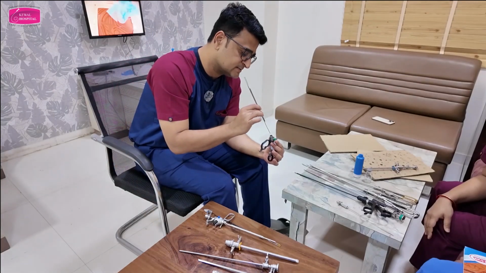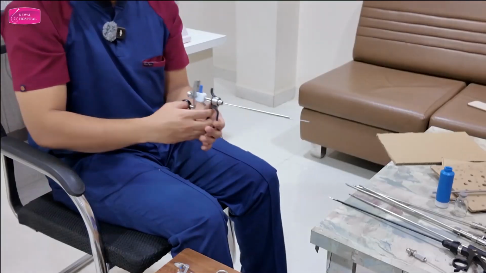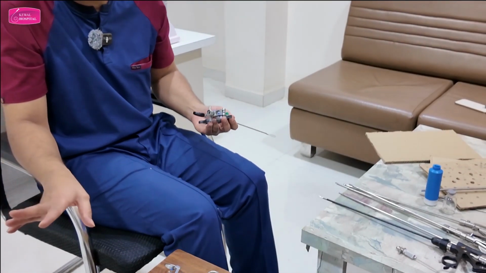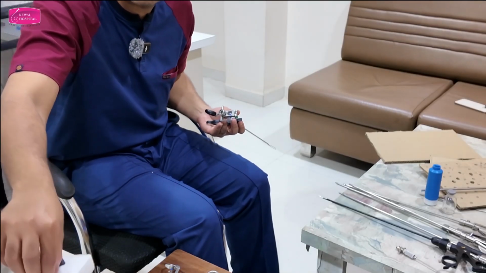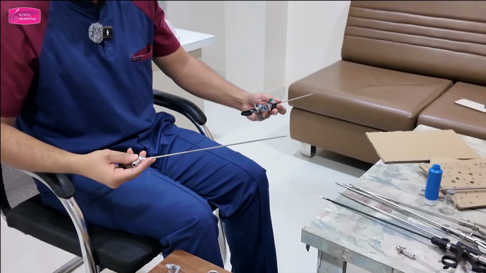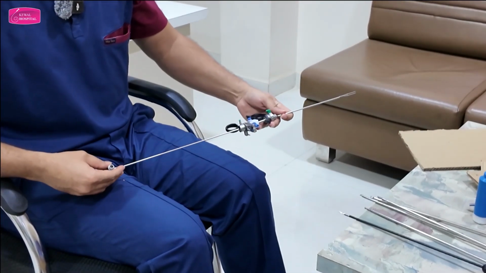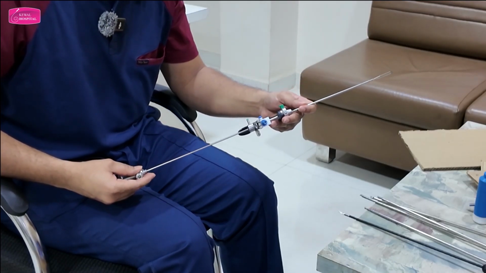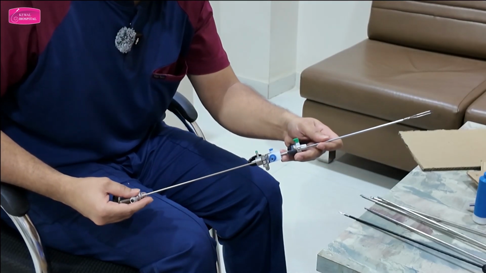Once you attach this, as I told you, scope ahead. Now this scope 2.9 is very delicate. You have to use it very carefully. Very carefully. So now this scope will go slowly inside this. So this is the problem with this kind of sheath, that the scope zoom karna.